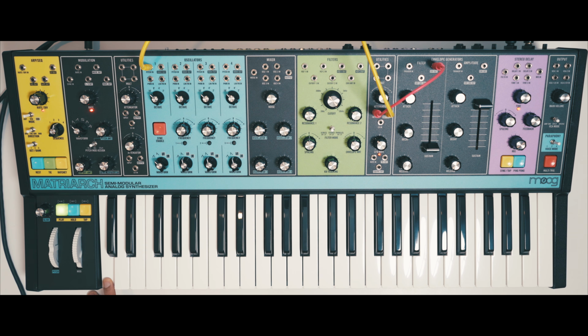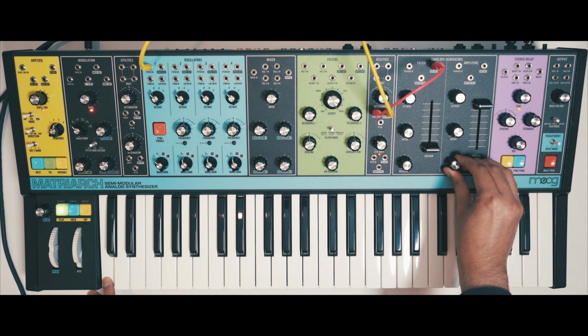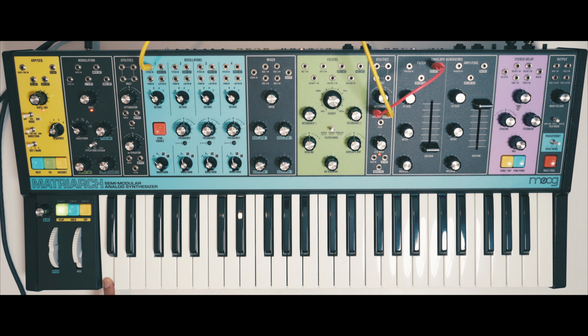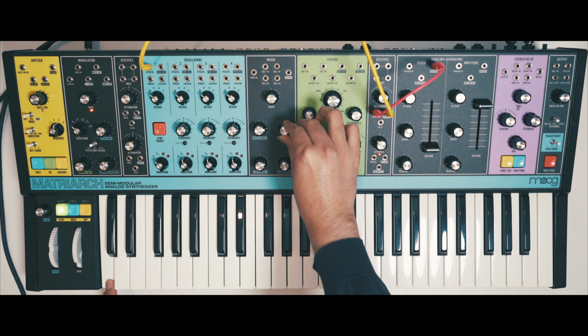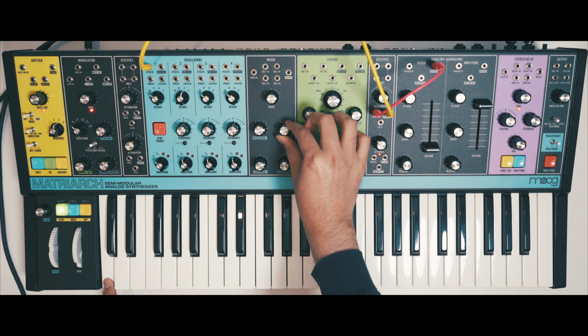And now that triangle tone is starting to sound like a kick drum. I'm going to add a little bit of release to get rid of those clicks and pops for those muted voices. Alright, cool. Now if I bring in the second oscillator on the mixer here, we hear the second oscillator, but we also hear the pitch modulation.